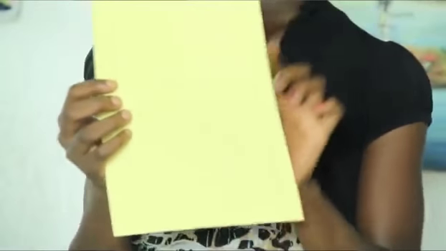This is what it looks like after you've done measuring and dividing them into different parts. What's the next step that we do? The next step we do now is to begin construction of our letter.